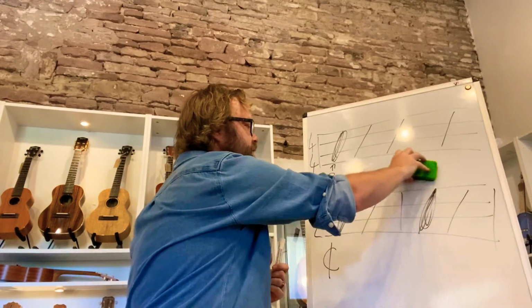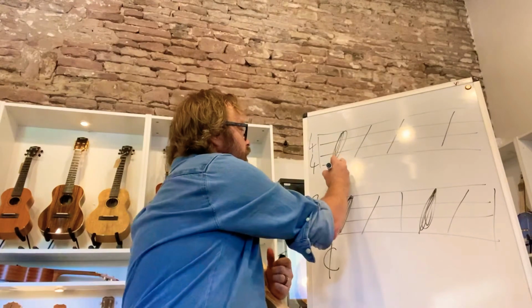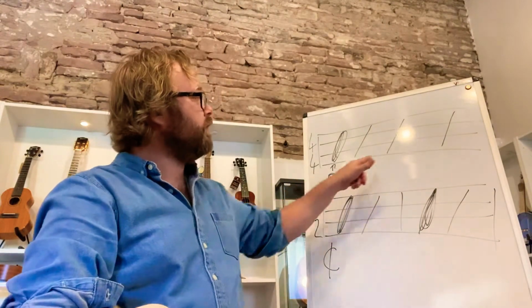Another important distinction is the pulse. Remember in the last video we talked about the pulse being crucial for feel in a piece of music. Well, in 4/4 timing, there's one pulse in every bar, but those pulses are going to be 4 beats apart, aren't they? So we're going to have 1, 2, 3, 4, pulse, 2, 3, 4.